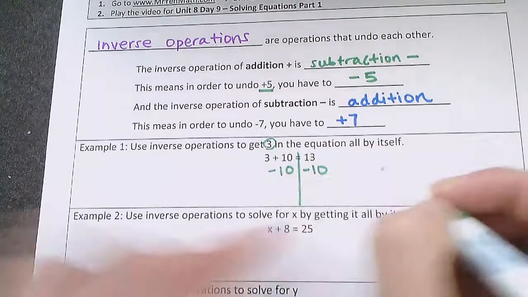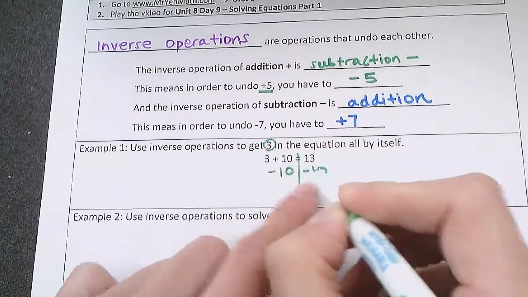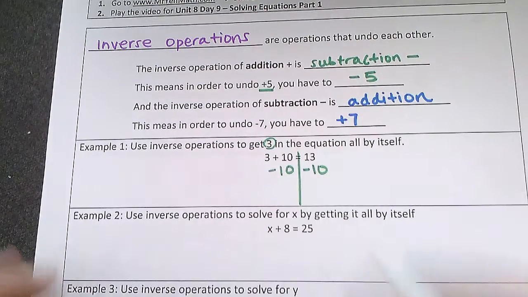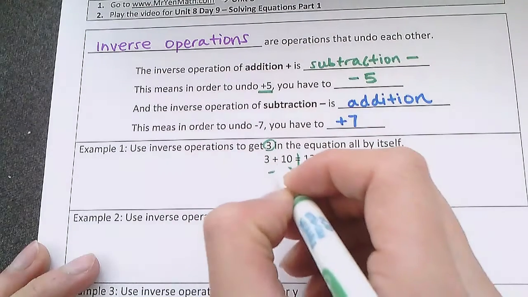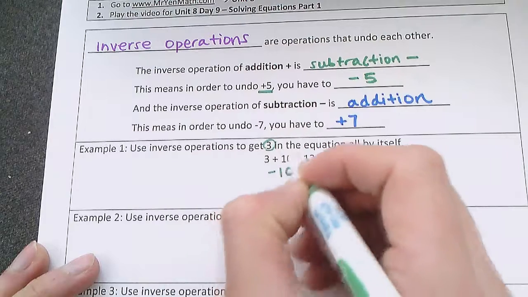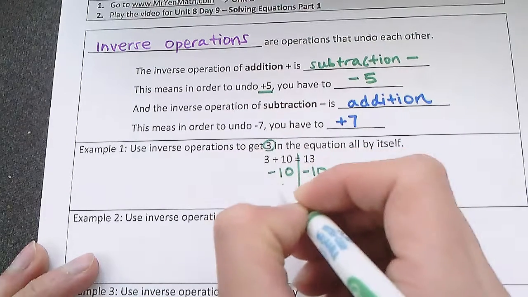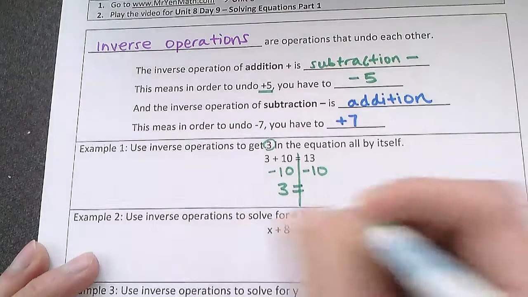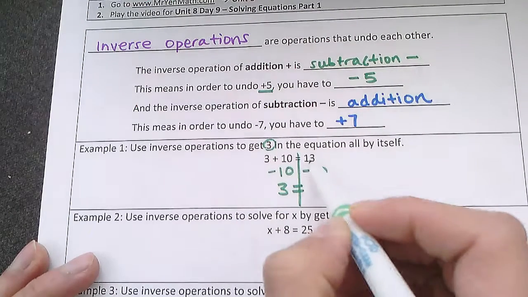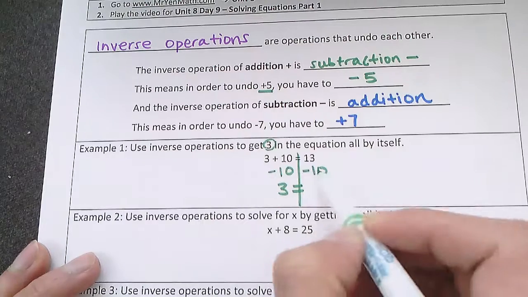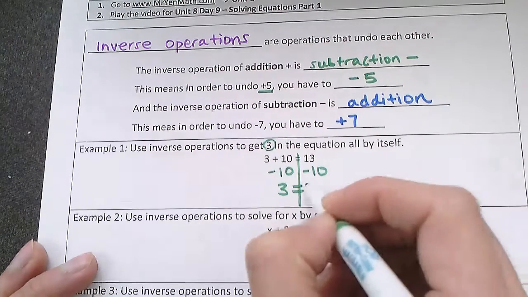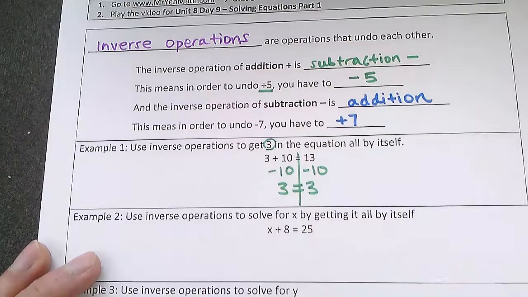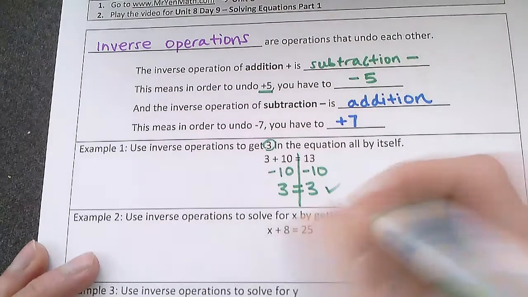So everything that you do on one side, you have to do on the other side of the equal sign also. So from here, the plus 10 and the minus 10 cancels out. So all we have left is 3 equals 13 minus 10, because we subtracted 10 from the 13, is 3. And 3 is all by itself now, and does 3 equal 3? That makes sense. That's good.